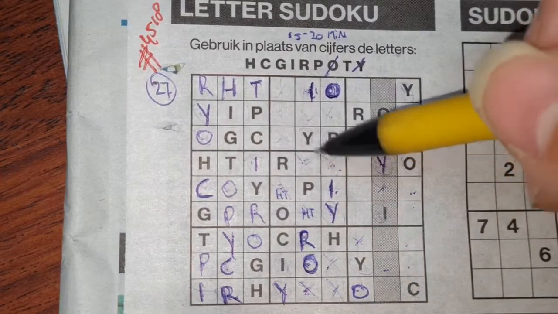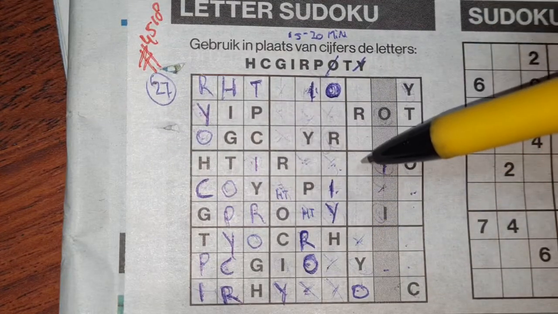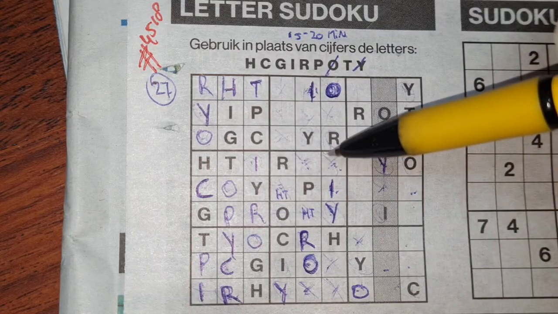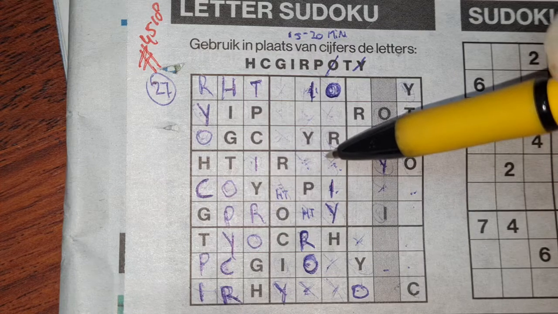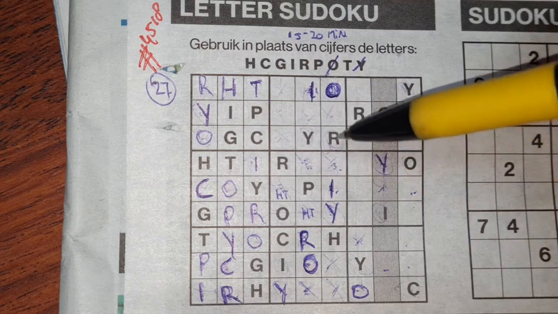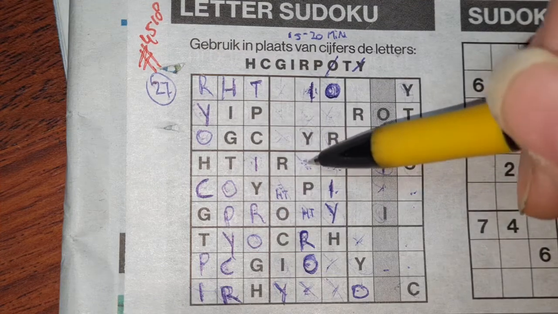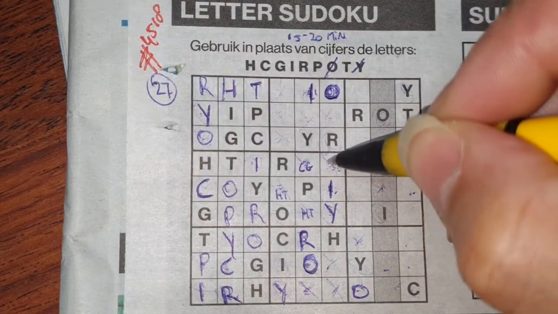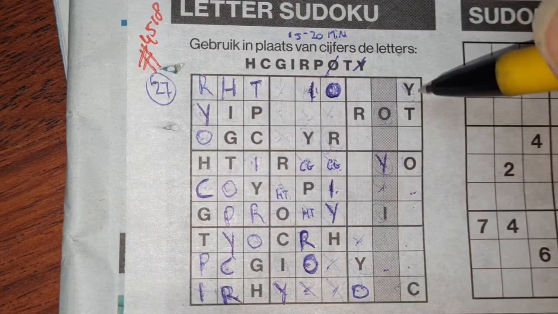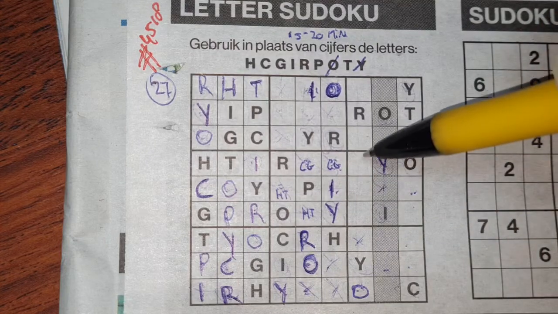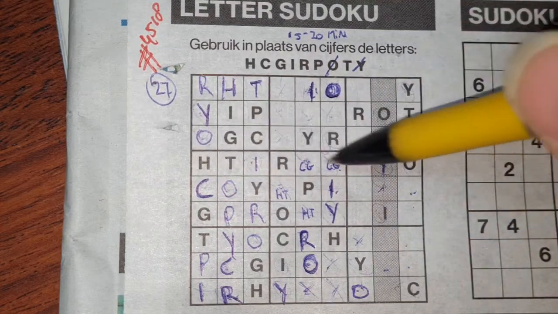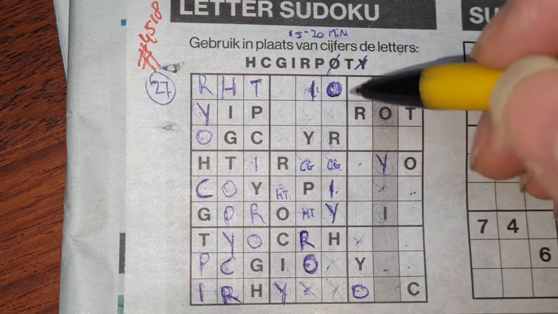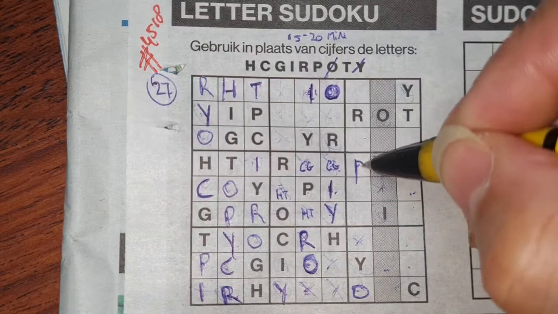So two missing letters now in this big square. The letter C is missing and the G is missing. C and the G. All right. So one letter is now missing in this row, the letter P. Yeah, P is missing.